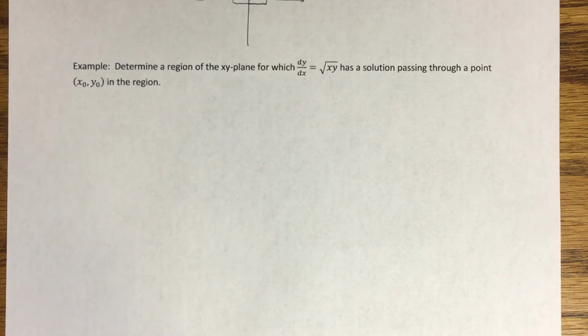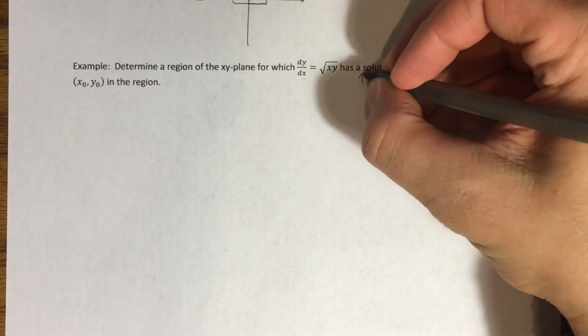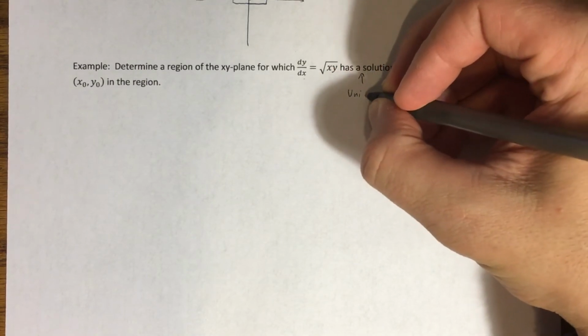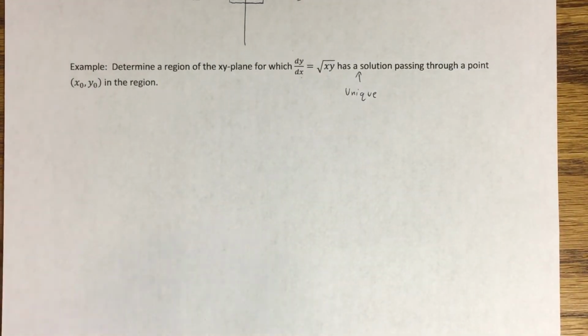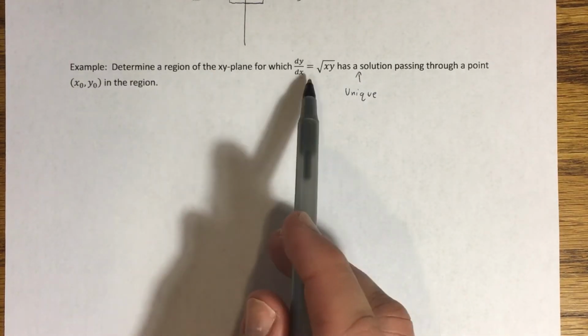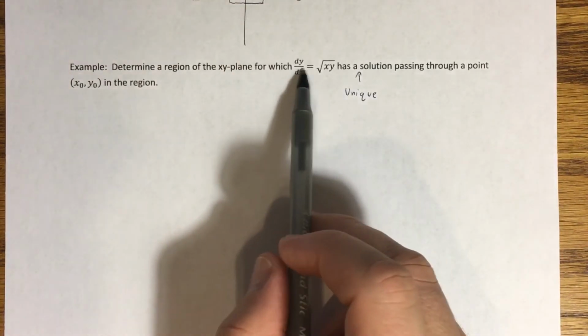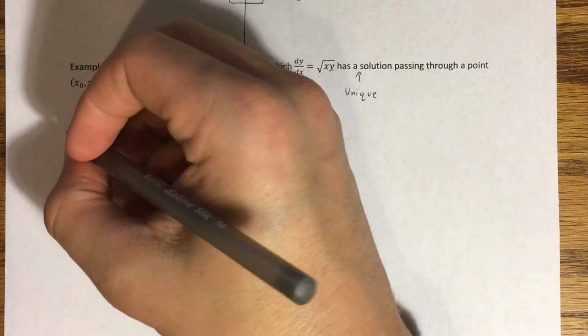Well, again, I'm missing some terminology. It's not just that we want to have a solution. We want to have a unique solution, because that's the whole point of that theorem. We want to have a unique solution. So let's figure this out. Here is the differential equation that we're looking at, which means f of x, y is this function right here.